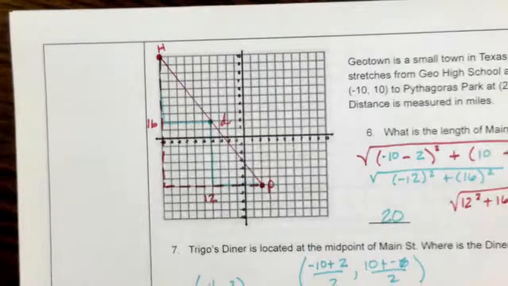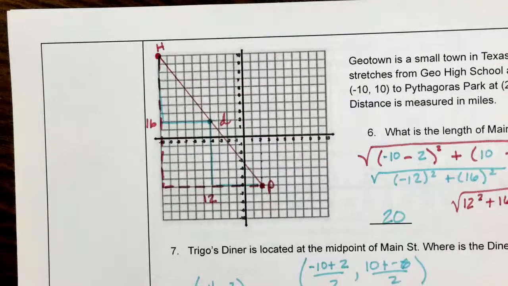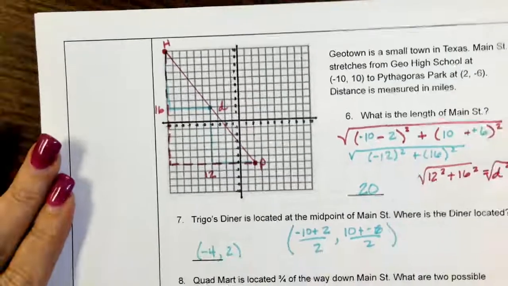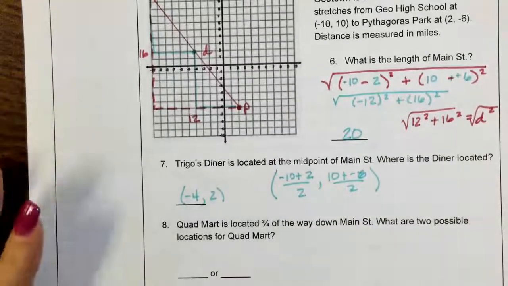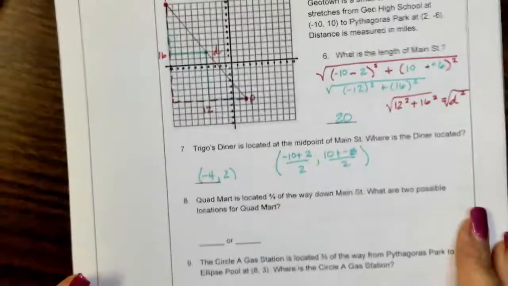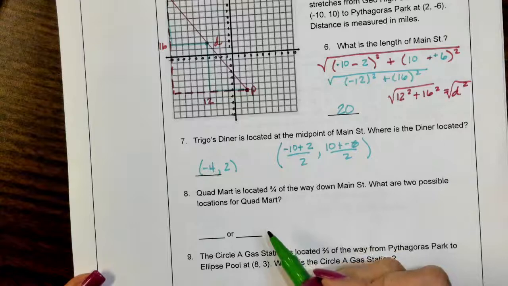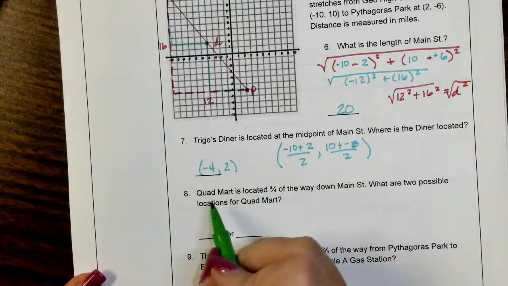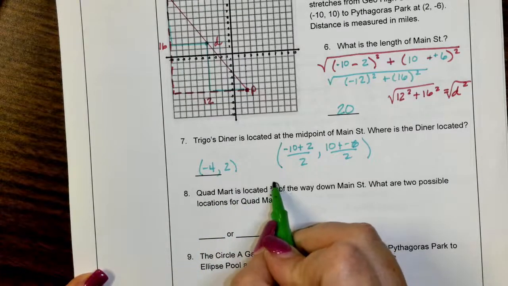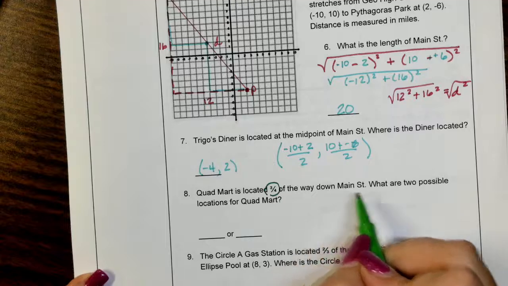So one of the things that I like to do when I'm doing this, especially when we get to these numbers that are 3/4, is I like to go back to my rise over run. I know slope, I know how to do it, and I want to go in and see how that works. So let me show you. Quad Mart is located 3/4 of the way down Main Street. What are two possible locations for Quad Mart?